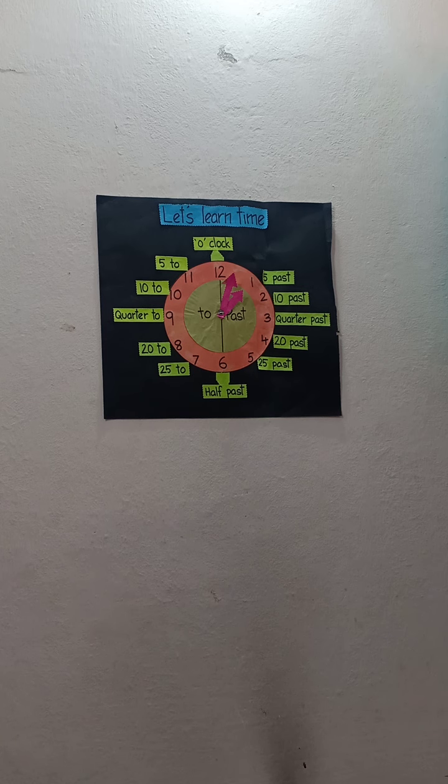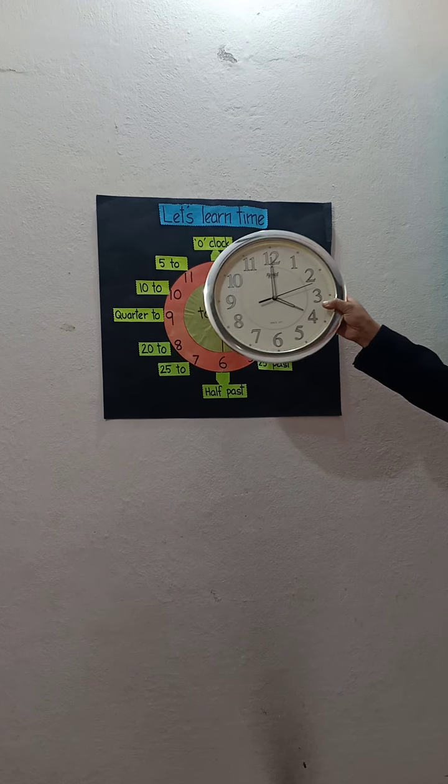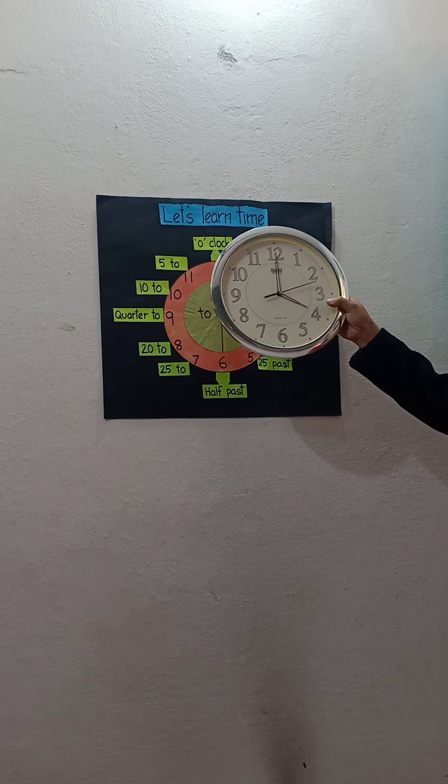I, Benazir Shahid, would like to explain to you about time. So, where can we see time? In a clock. Do you recognize what this is? This is called a clock. And this clock is called an analog clock.